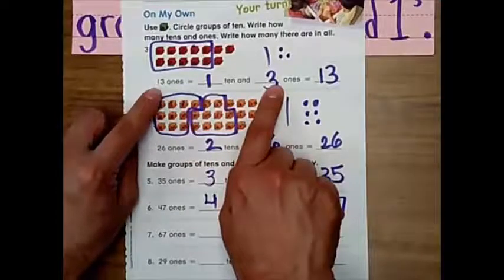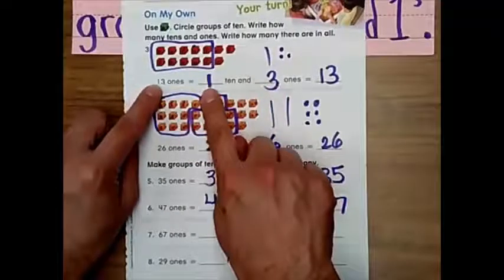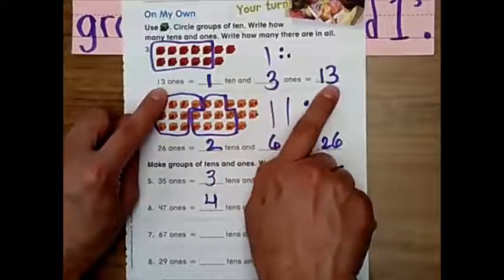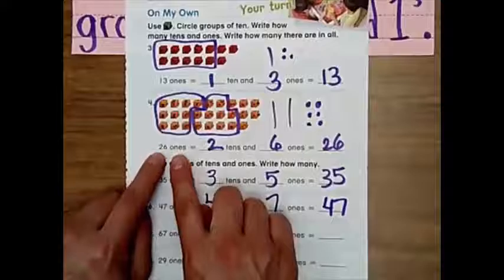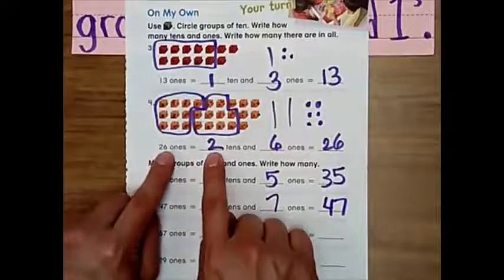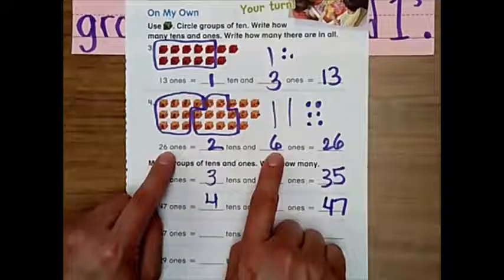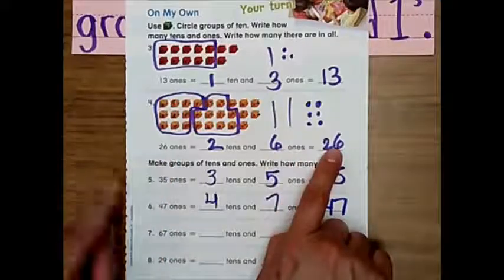So 13 ones actually meant 1 ten and 3 ones, and it made 13. When I had 26 ones, I had 2 tens, and then the next number over was the ones, 6 ones, and it made 26.